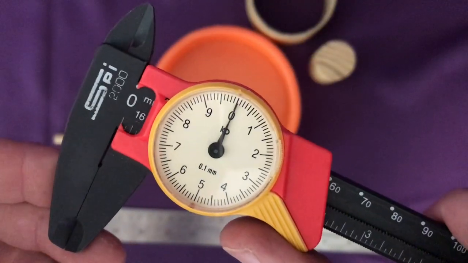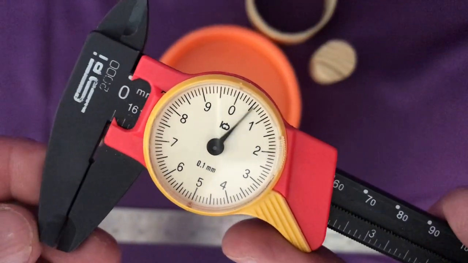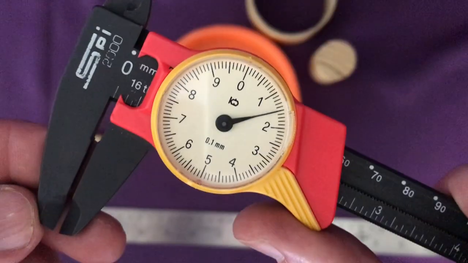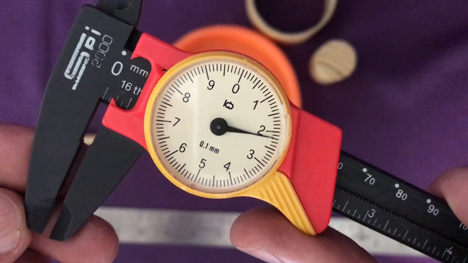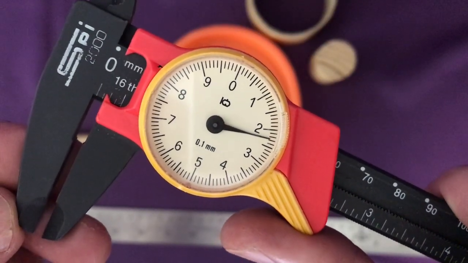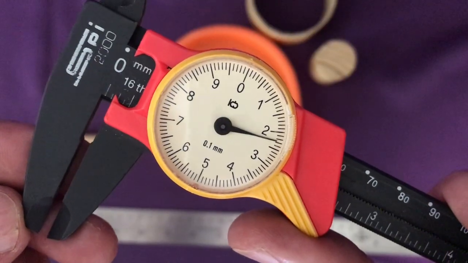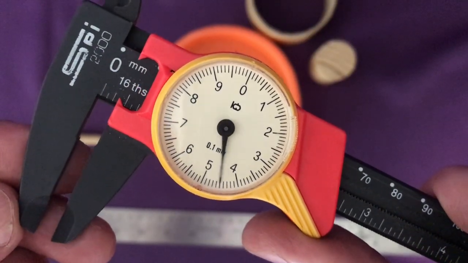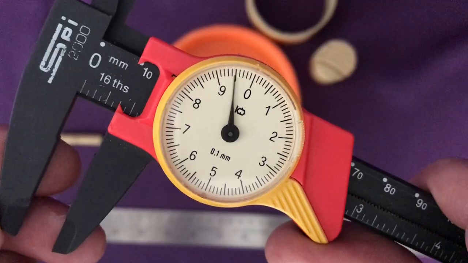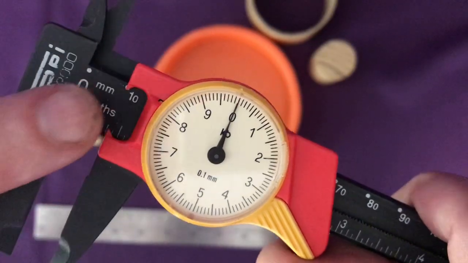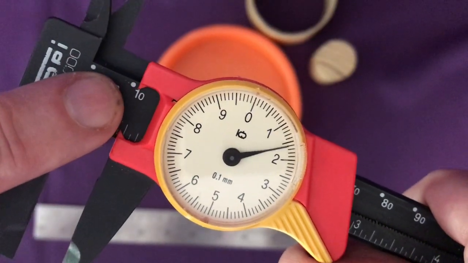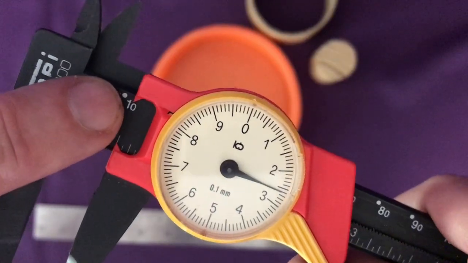This is a dial caliper. Note that the big numbers are millimeters. The ones that are in between are the tenths of a millimeter. Now once it goes around, there's 9, that's 10. Note on the beam up here that's beyond 10. Now it knows we've gone around once.